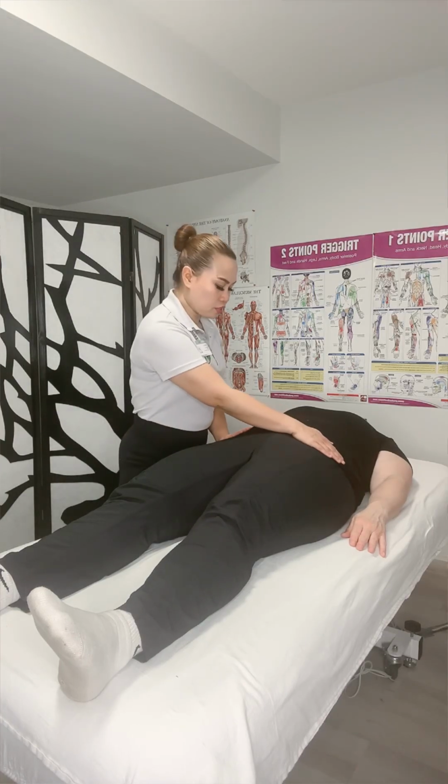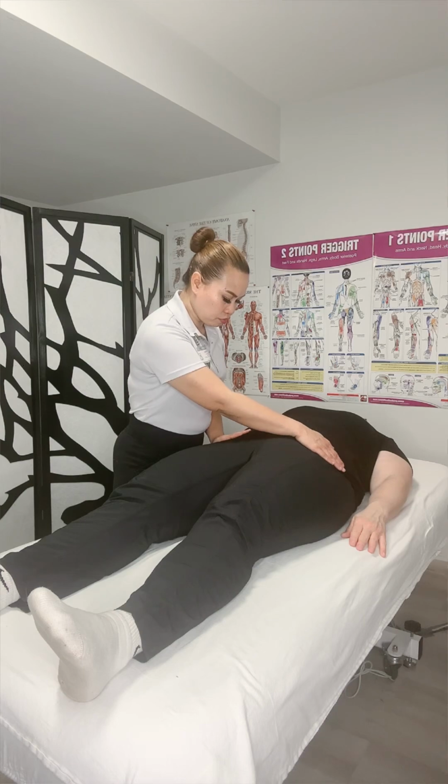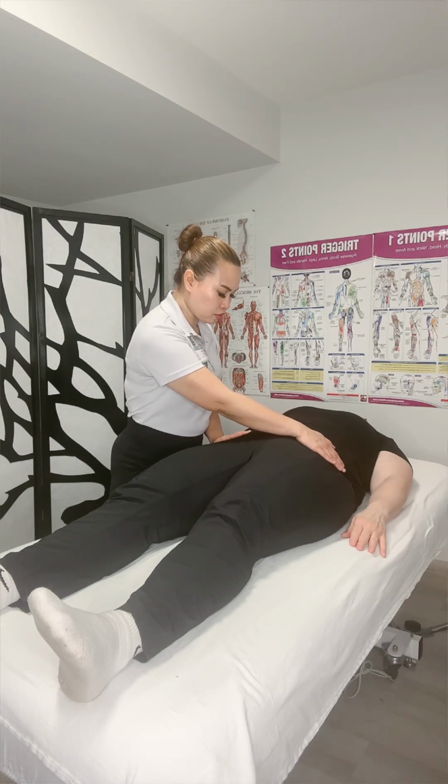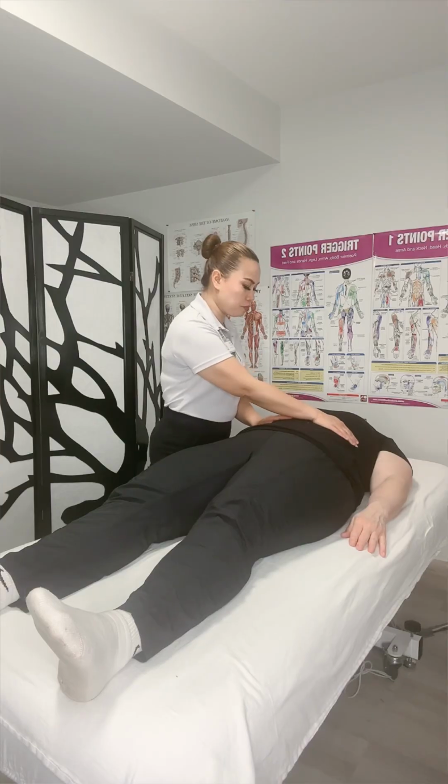Now I'm touching the ASIS. So symmetry. Okay, so in here it's symmetrical. And then quality on the right is softer than the left. And then amplitude, it's a full range, and it's medium. And now for the rate, 1, 2, 3, 4, 5, 6, 9, 10, 11, 12, and the total for this is 2.